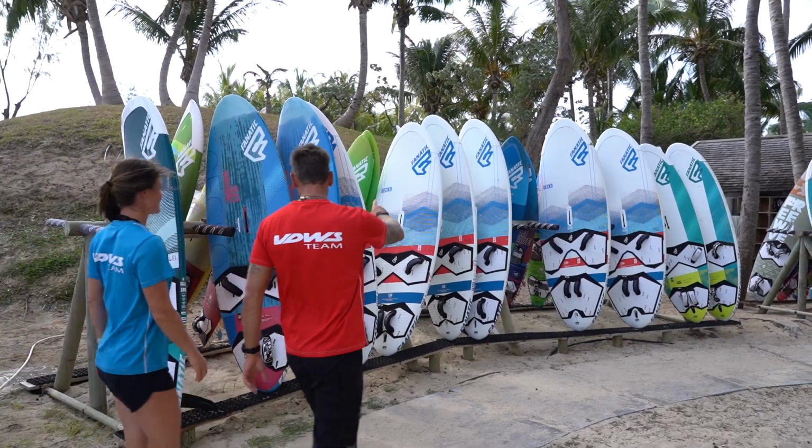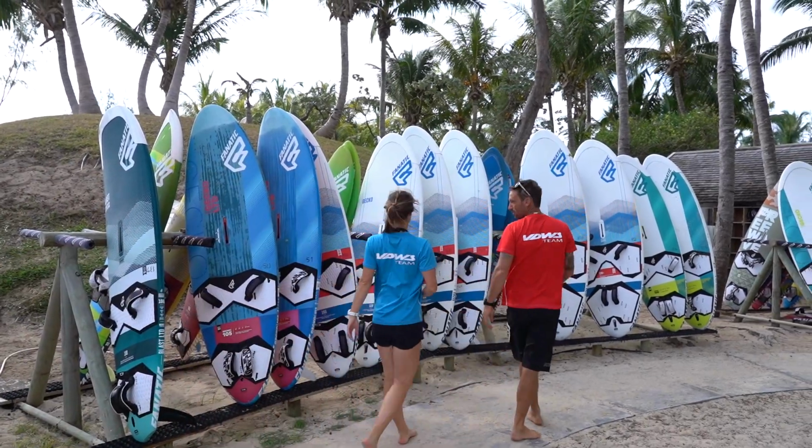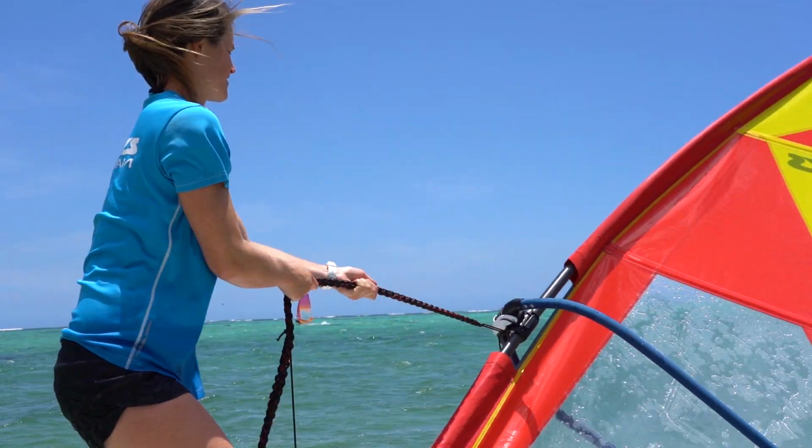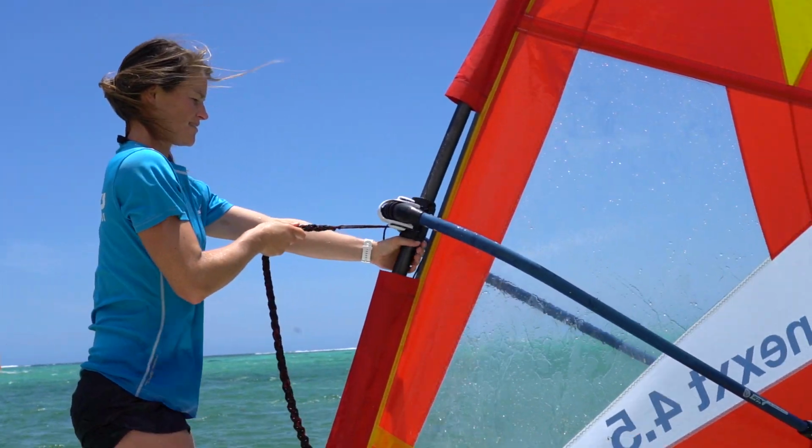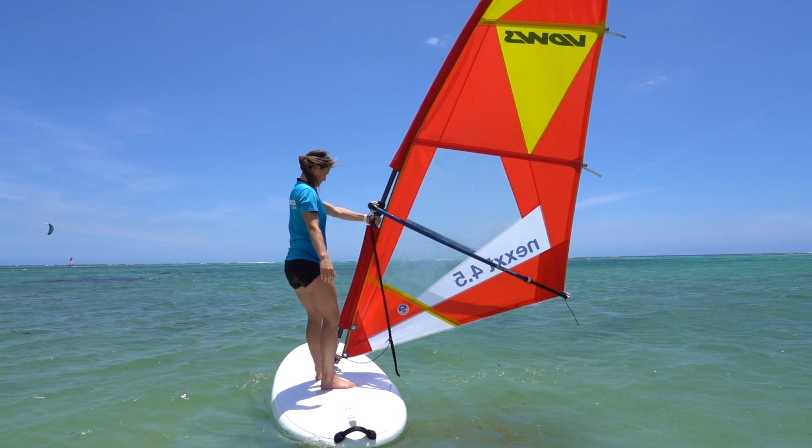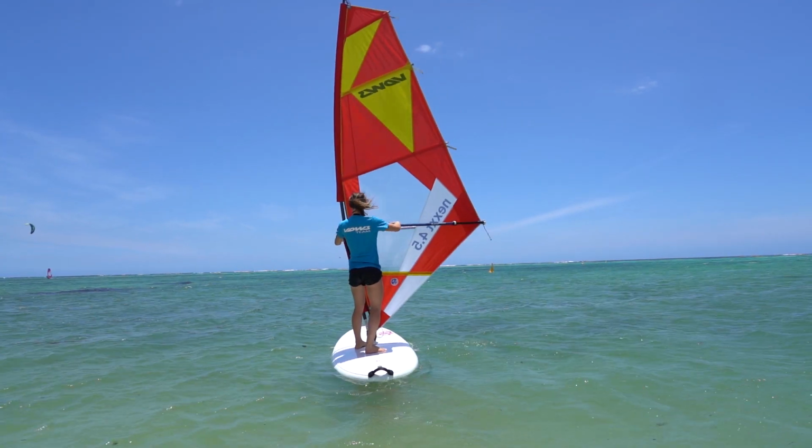Let's assume spot and equipment introduction has been done successfully and your student is already able to pull the sail out of the water and get into the basic position. Now, he's supposed to learn how to move his rig in an upright position and get going.